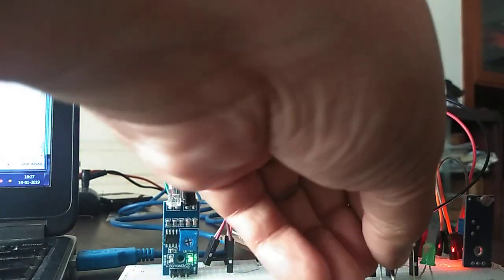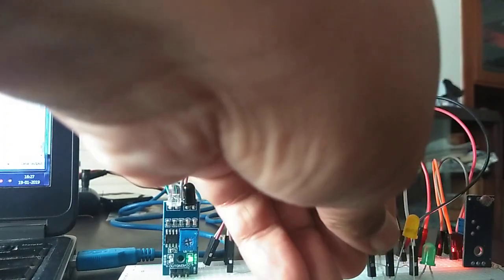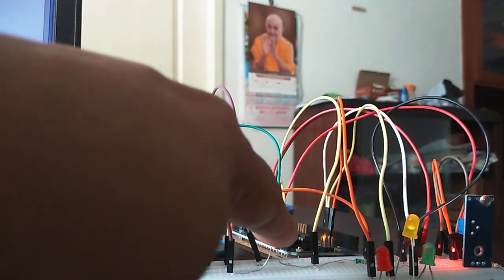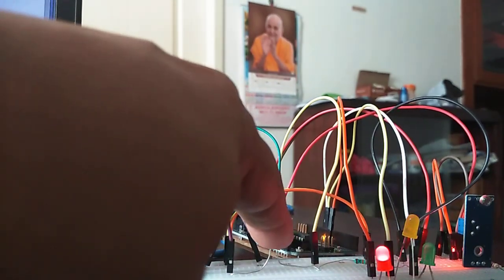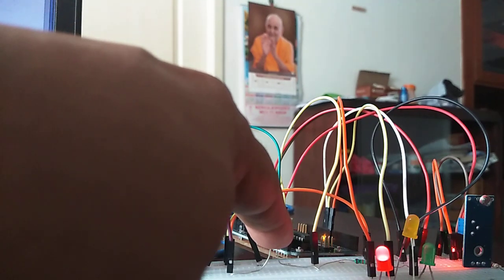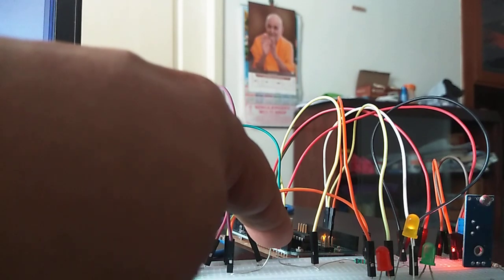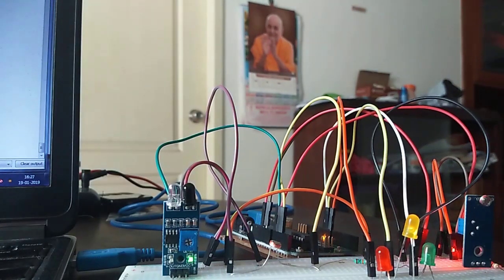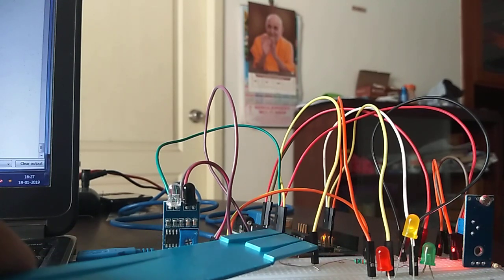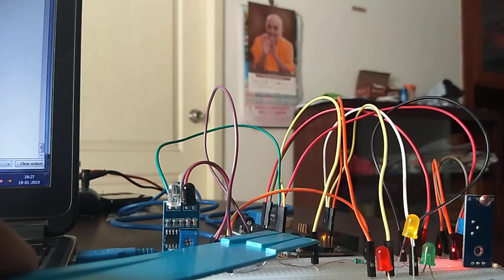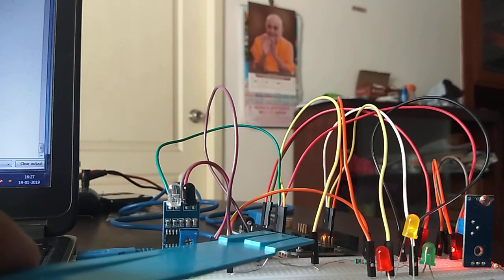Let me correct that. Now it should glow as expected. So we have to take care of these things. Now if you see this, because this sensor is also getting affected, that's why yellow is blinking. Let me use it like this, right? It's still affected, because both are working on the same principle, so both will be affected.